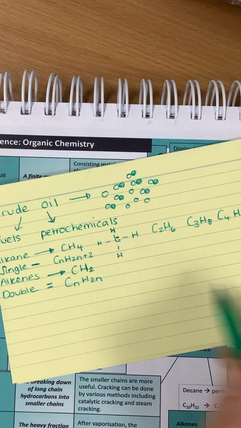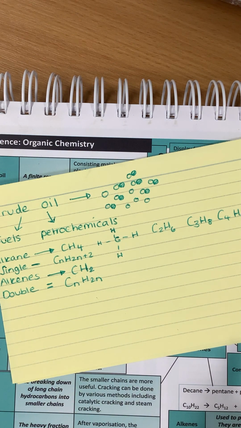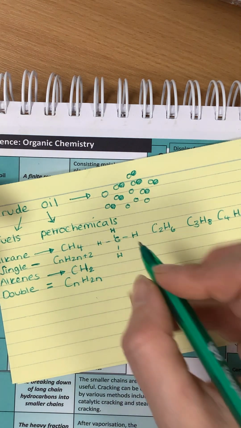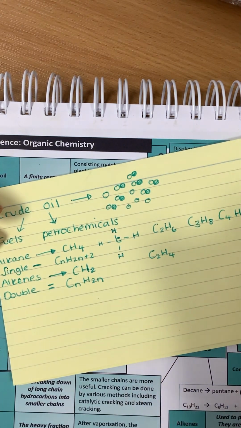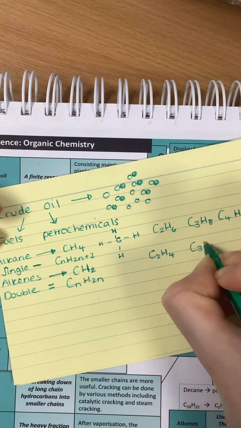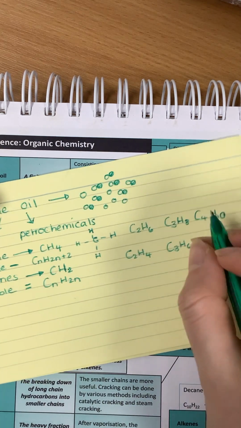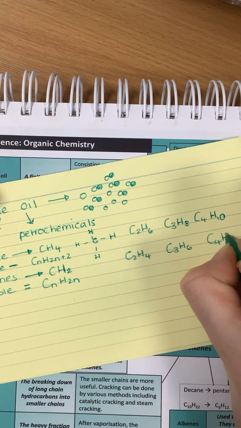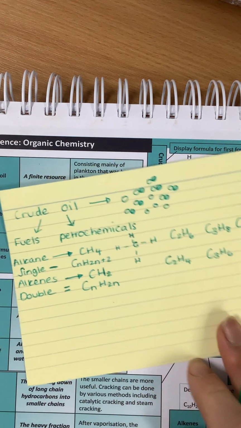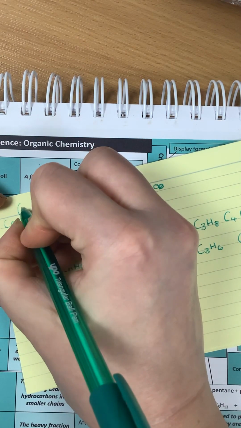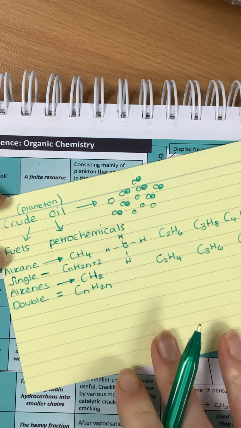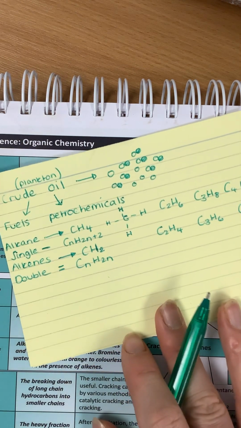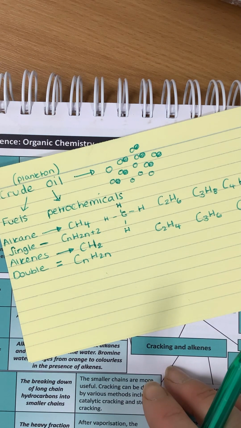Now, I don't necessarily need to know the names of the formulas of the first 4 alkenes, but we can certainly write down a couple extra anyway. So C2 would become H4, C3 would be H6, and C4 would become H8. At this point, I'm just going to go back and write the word plankton and remind myself that crude oil consists of mainly plankton that's been fossilized over many years.